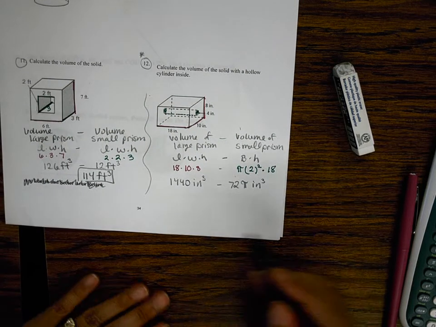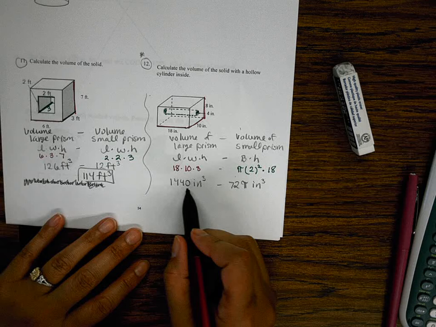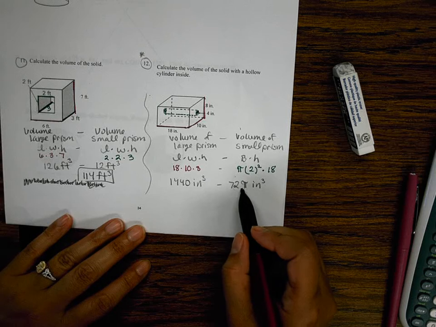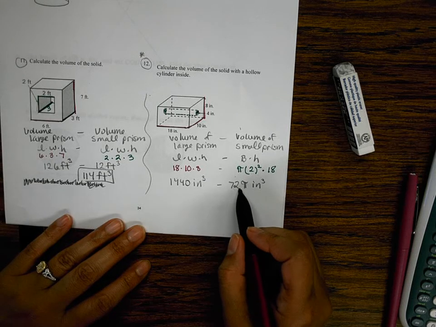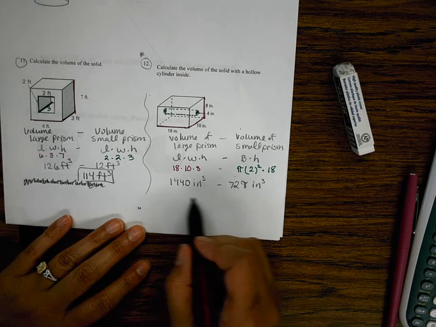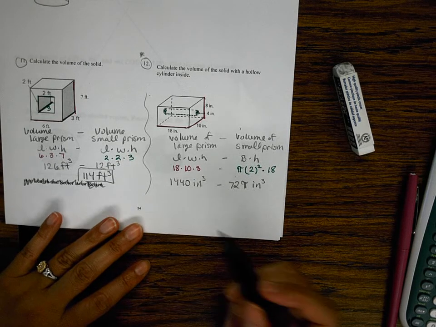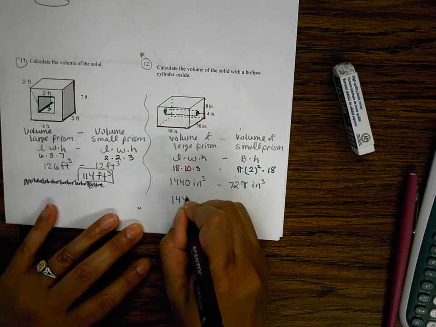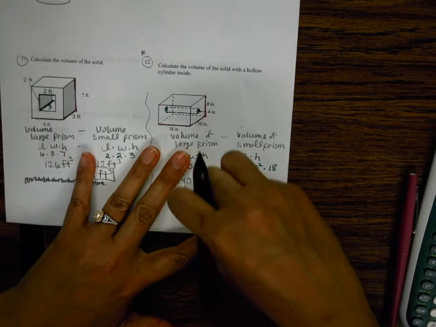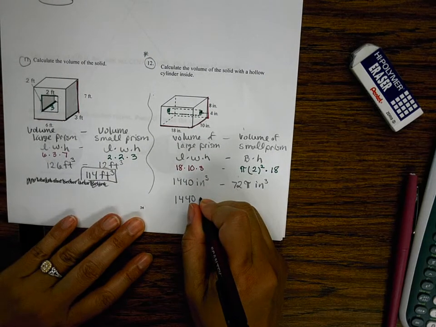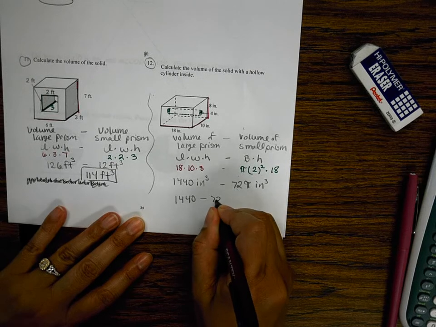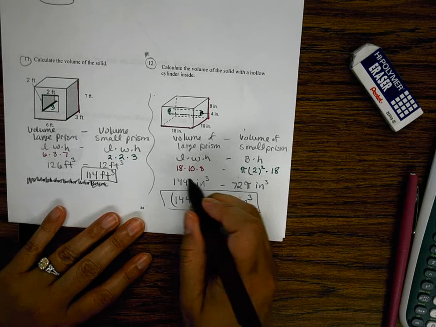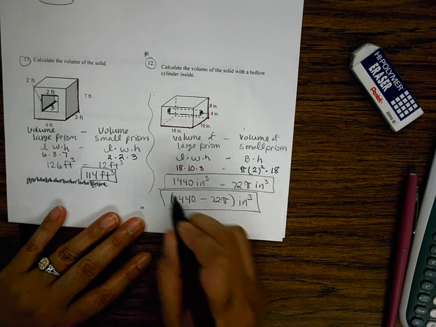Now, I cannot subtract these. They're not like terms. They both have inches cubed, but this has a pi and this one does not. So you have two choices. Plug in pi as 3.14, multiply it by 72, get a decimal, and then subtract the decimal from the 1440. That is one way, which I would accept. But if it's a multiple choice and your answer looks like this, I just want to show you that this is another way of writing it. So I would accept it this way.